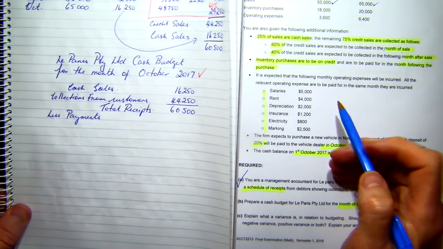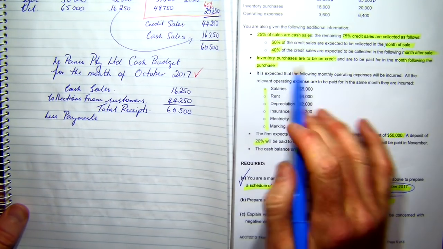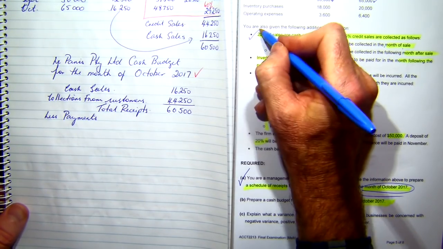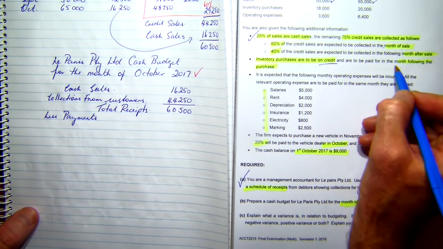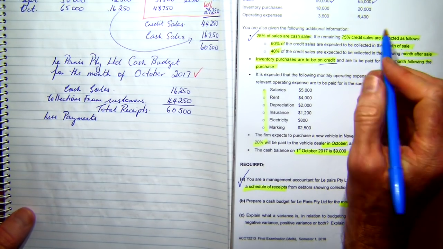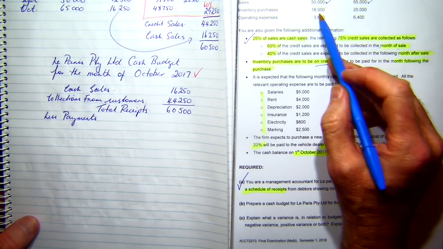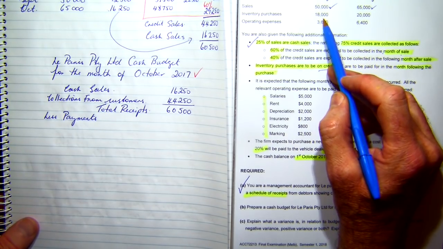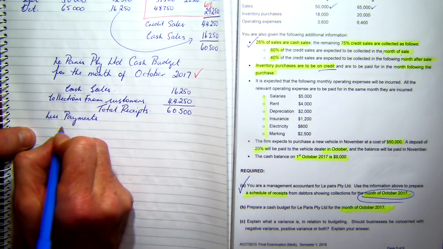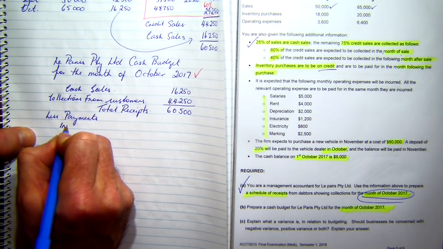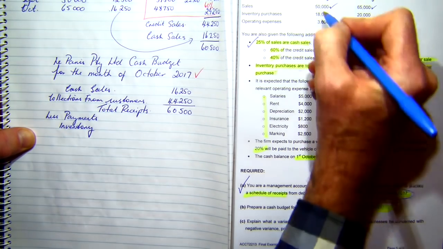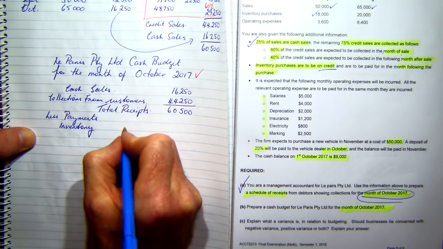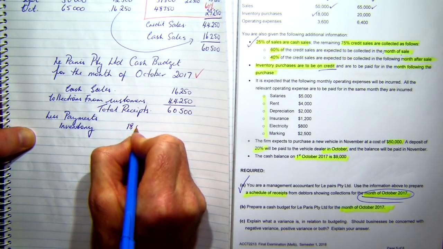And the first thing that we're looking to do is I'm going to move my way down my list. So I've already taken care of my sales item. The inventory purchases are on credit and are paid for in the month following sale. So we're going to be paying for September's inventory in October. So we'll have inventory purchases of, what was it? $18,000.